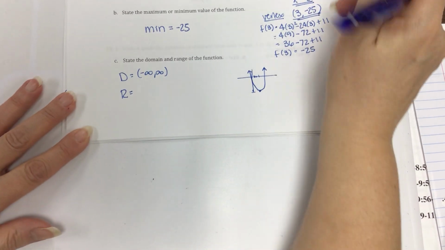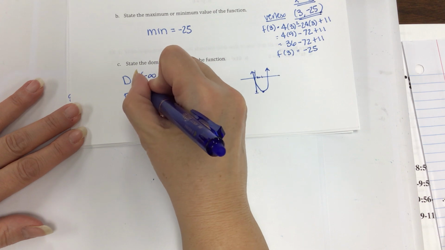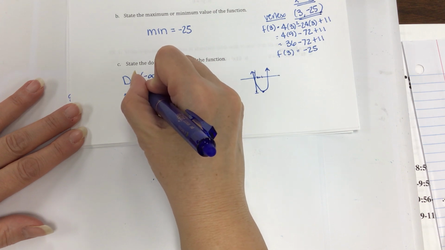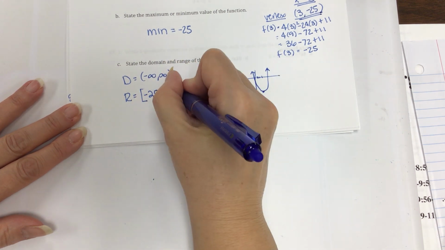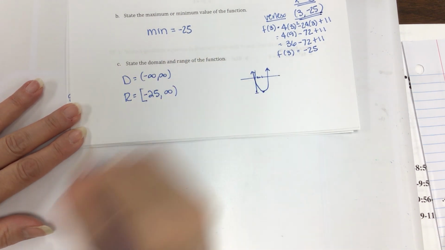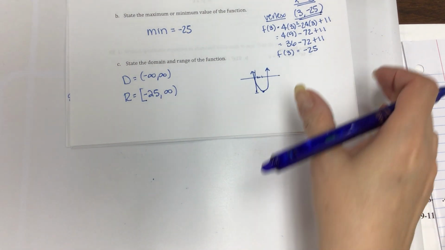Where does this begin? It starts at negative 25. So how do I express that? Bracket. And where's it go to? Positive infinity. What do you think? Not too bad? Are we good? Feel okay on this? Okay.